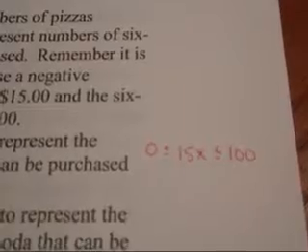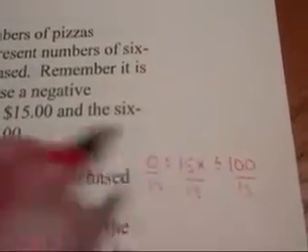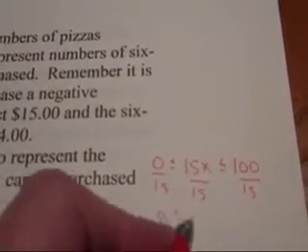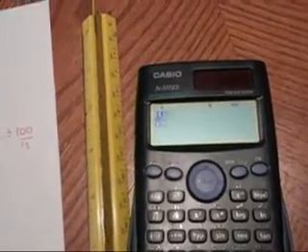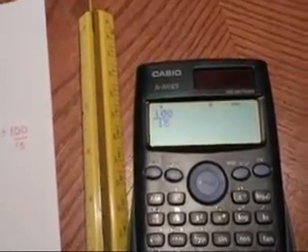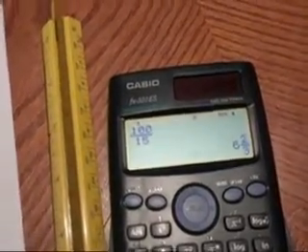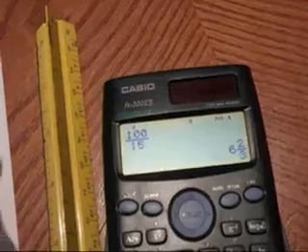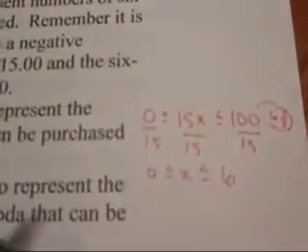Now we're going to have to get our x alone, divide everything by 15, so we'll have 0 is less than or equal to x is less than or equal to, use our calculator, 100 over 15, turn that into a mixed number, 6 2/3. Well, I have a problem. Am I allowed to buy 2/3 of a pizza? No, the rules in the book were we could only buy whole pizzas. So really, the most I can buy is 6 pizzas.